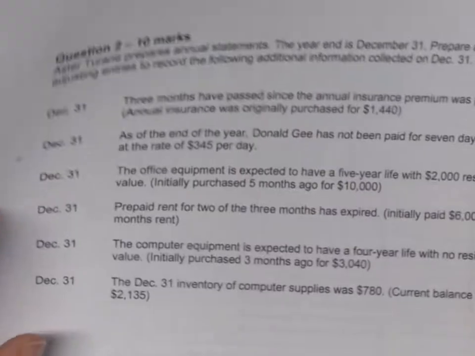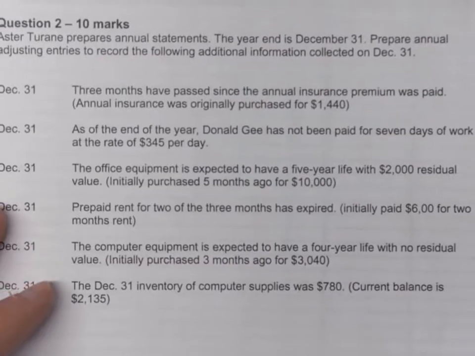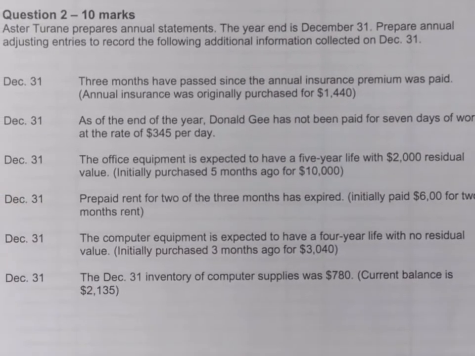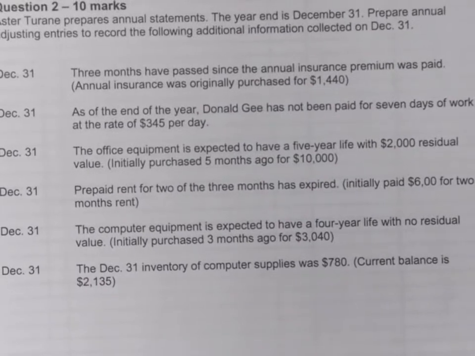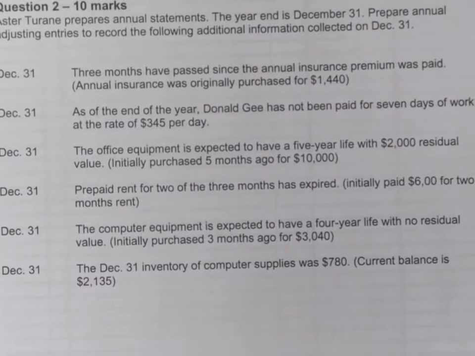So we are going to now be doing some adjusting entries. And the purpose of adjusting entries, just as a quick refresher, being that at the end of a period, usually December 31st, but it could be quarterly, you need your financial statements to reflect the current state of the business.